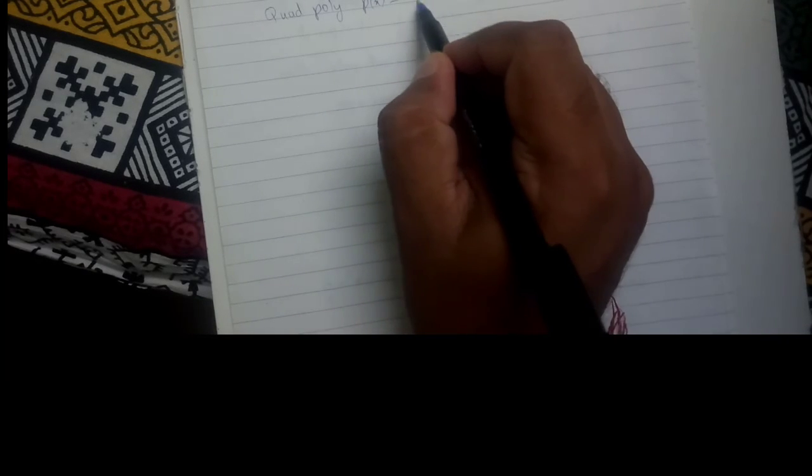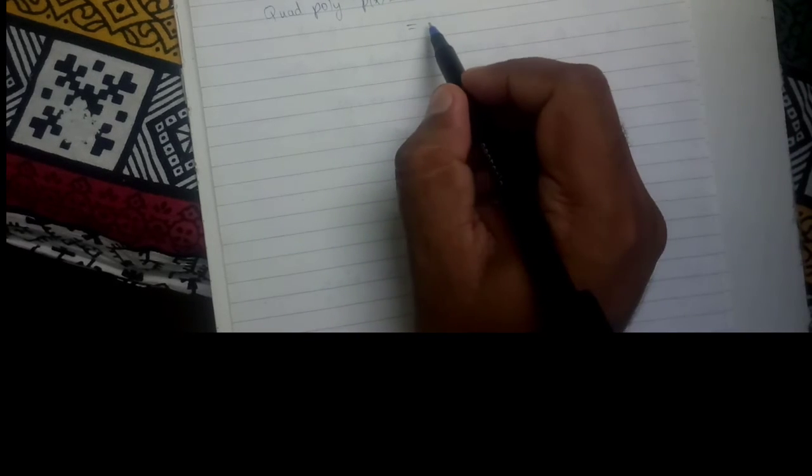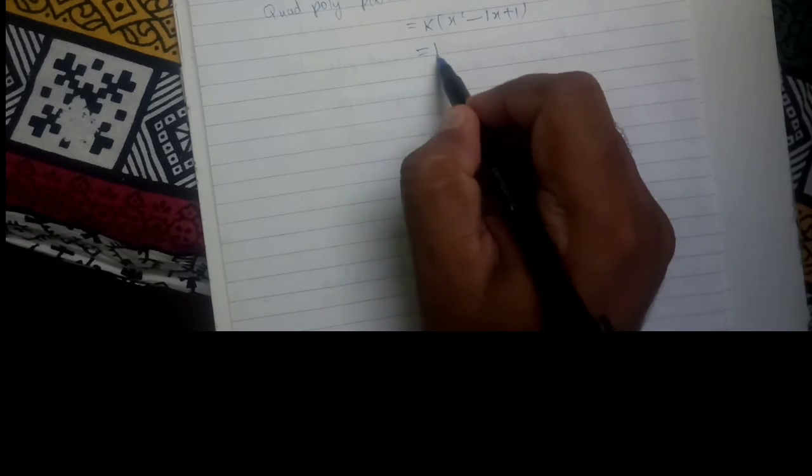So quadratic polynomial p of x will be k into x square minus alpha plus beta into x plus alpha into beta. Substitute the values, so it will be k into x square minus 1 into x plus 1. So simply your required quadratic polynomial will be this.